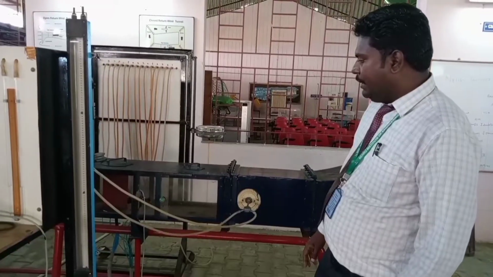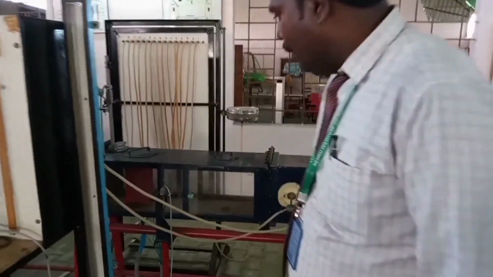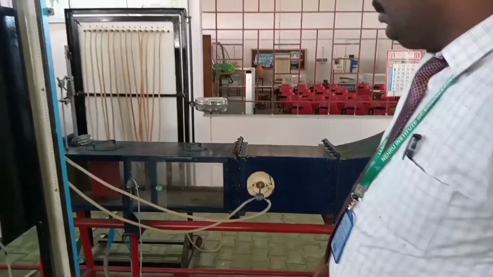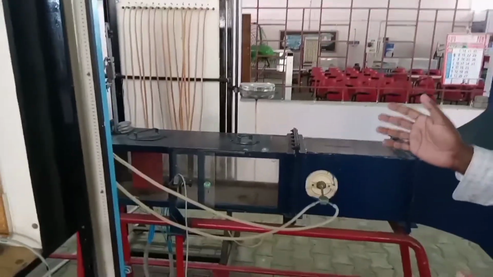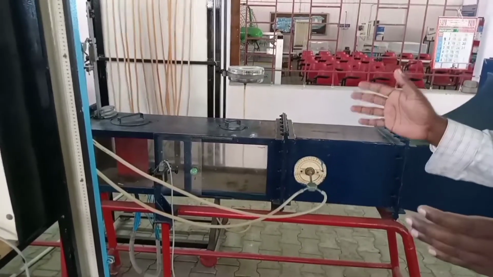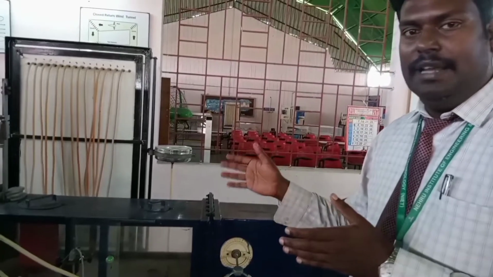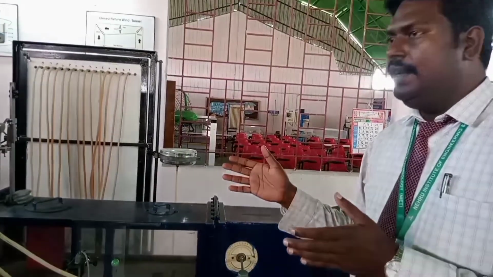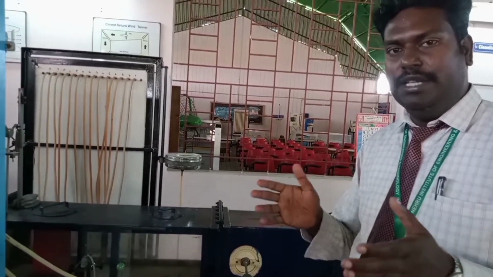Now we are ready to conduct the experiment. As we know, we have fixed the model inside the test section. To perform the pressure distribution over a symmetrical aerofoil, we need to keep the test section velocity constant and then change the angle of attack of the model. Initially it is 0 degree angle of attack, next we will change it to 5 degree angle of attack, 10 degree, 20 degree, like this we will be changing and conducting the experiment.